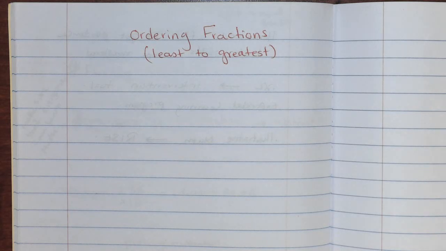I know that you, my fourth grader, can learn this skill, and I'm going to share with you a strategy that will make this a very easy task to solve.